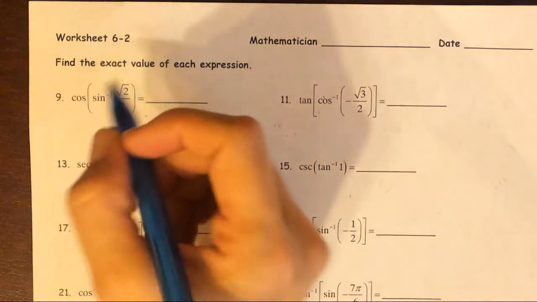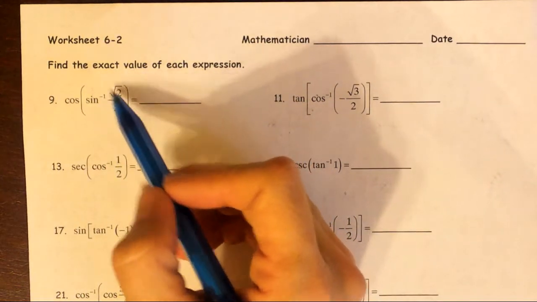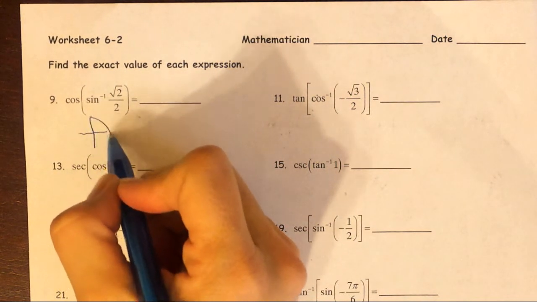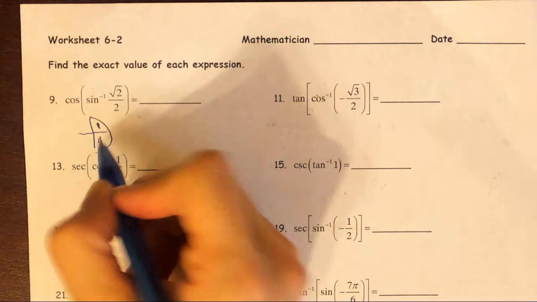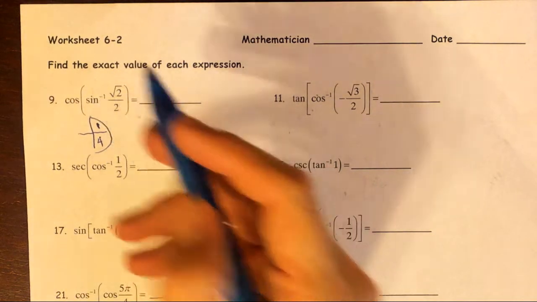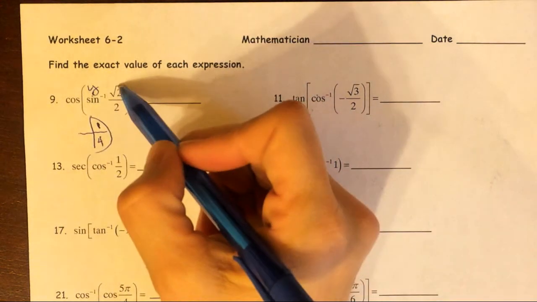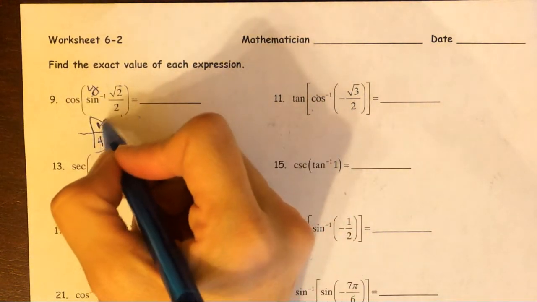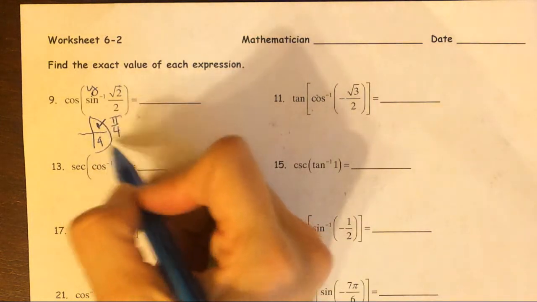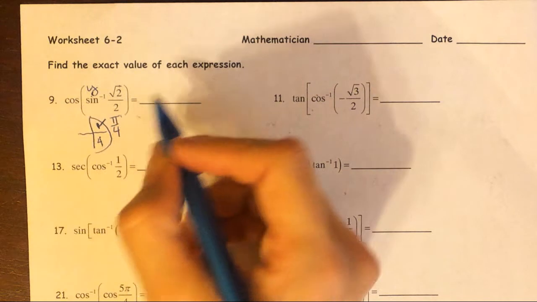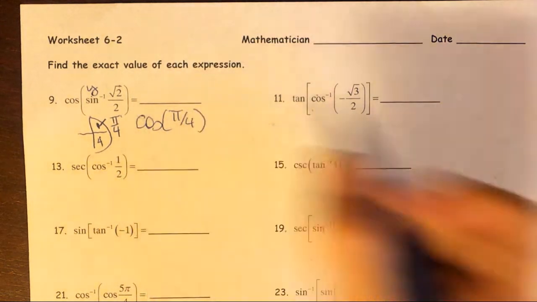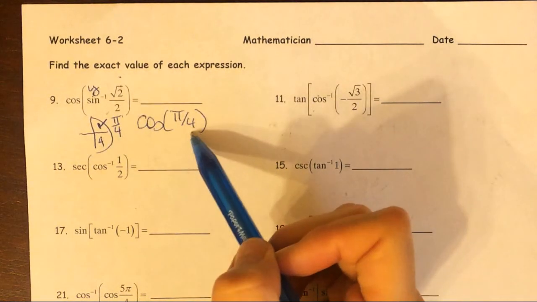Alright, so let's look at number 9. It says sine inverse root 2 over 2. Because it says sine inverse, I'm only thinking about quadrants 1 and 4. They want to know where in quadrant 1 and 4 does sine, which is my y, equal root 2 over 2. That happens right here at pi over 4. So I'm going to take this answer, pi over 4, and cosine it. So I'm going to write cosine pi over 4. The inside gave me pi over 4.